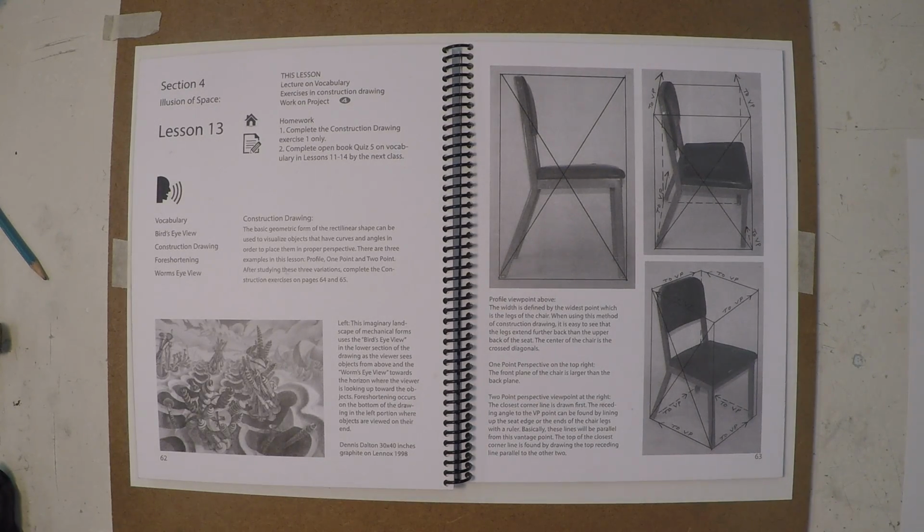Okay, this is Section 4, Illusion of Space, Lesson 13. So we have a vocabulary definition. Here we're going to be talking about construction drawing, and this is the example that you have in your book. And then we'll be talking about the two workbook exercises on the following pages.